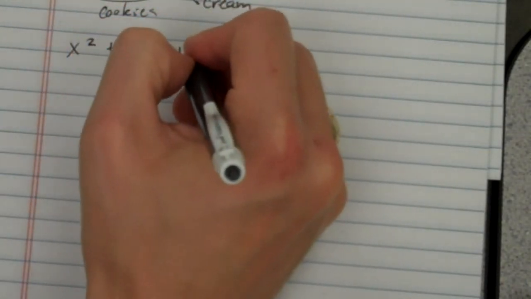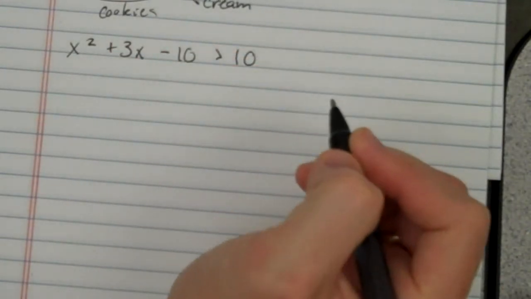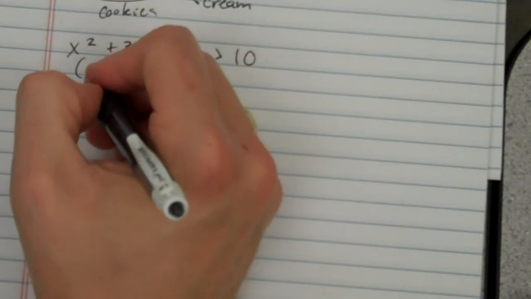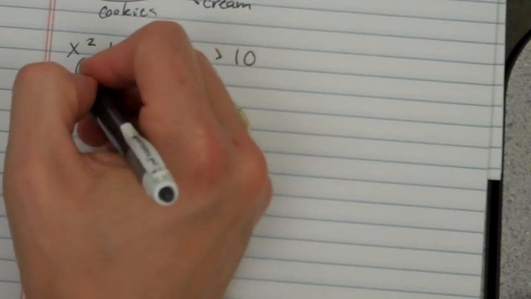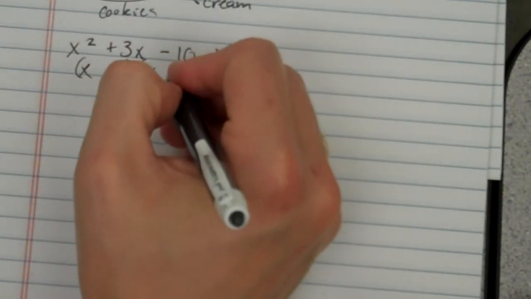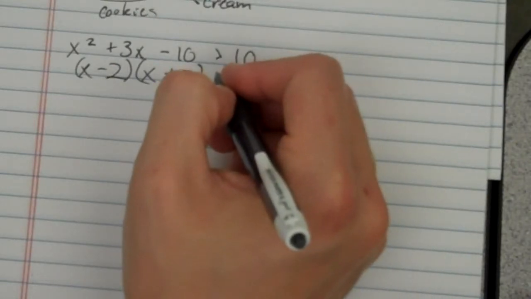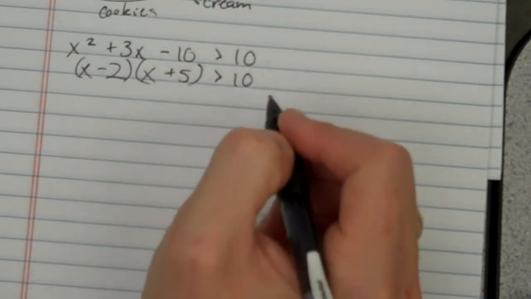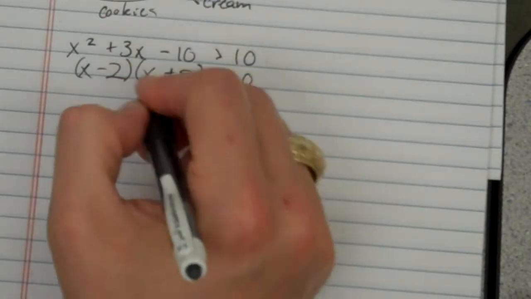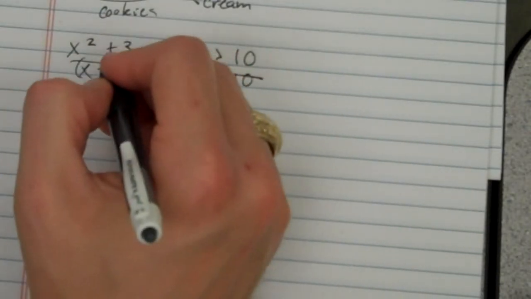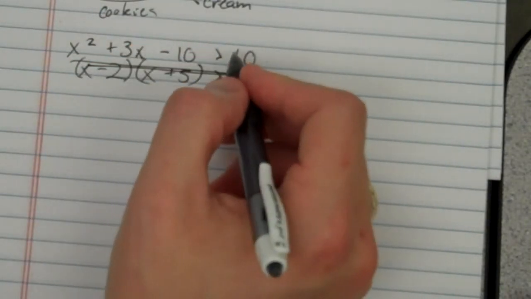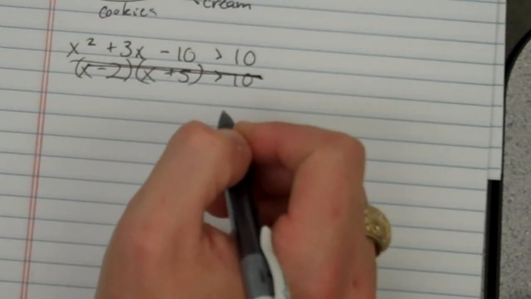Well, let's get started. So I've got x squared plus 3x minus 10 is greater than 0. Okay, so I'm just going to try to factor this first. X, positive 5, negative 2, perfect, it works, greater than 10. Sorry, let me start over. Obviously, people make mistakes like this all the time, including me.